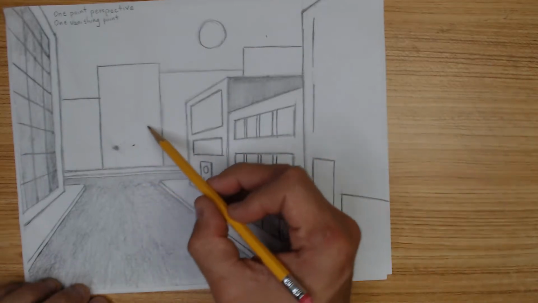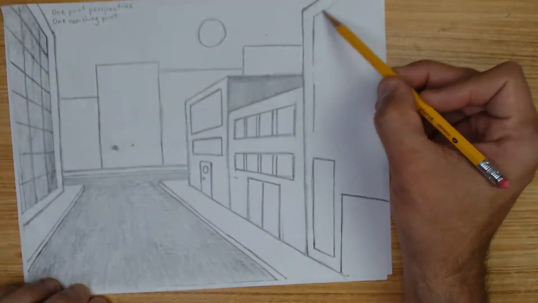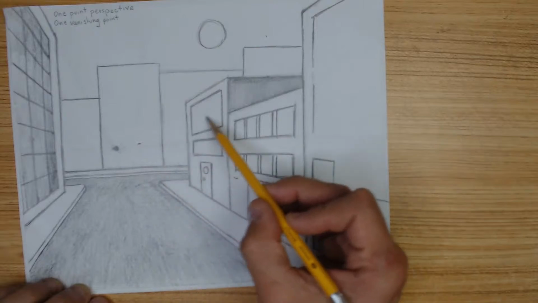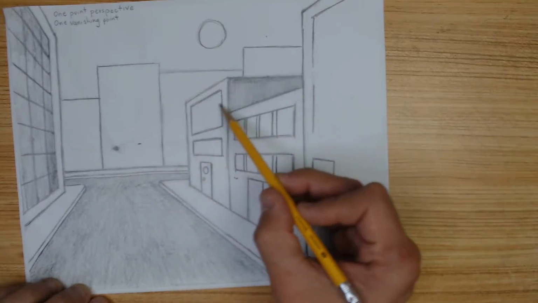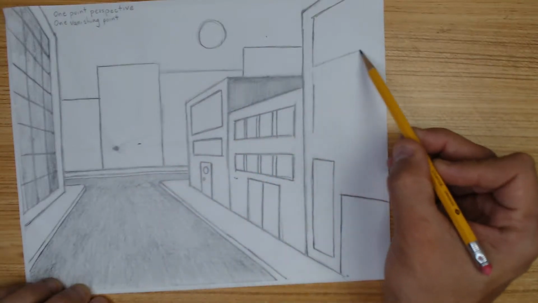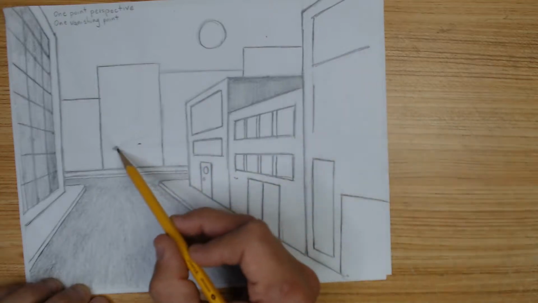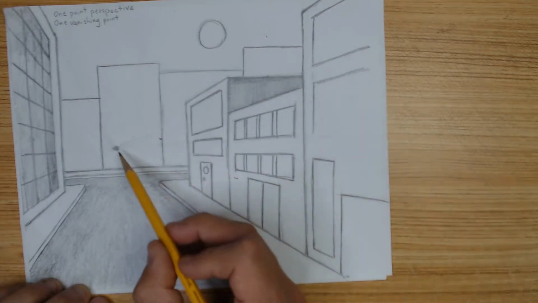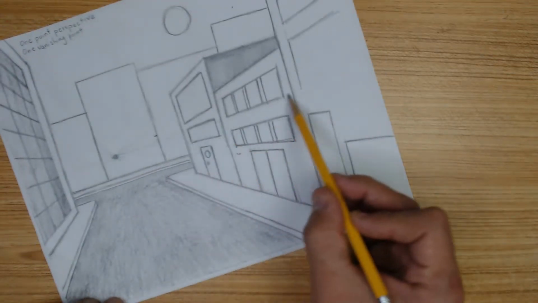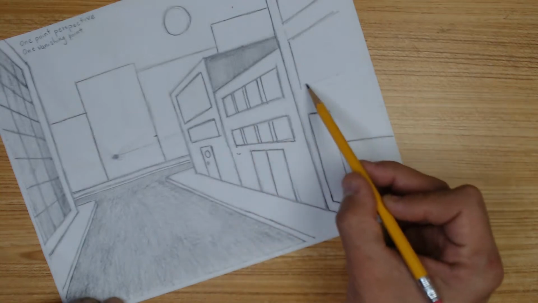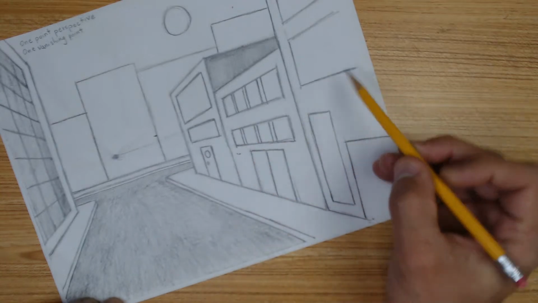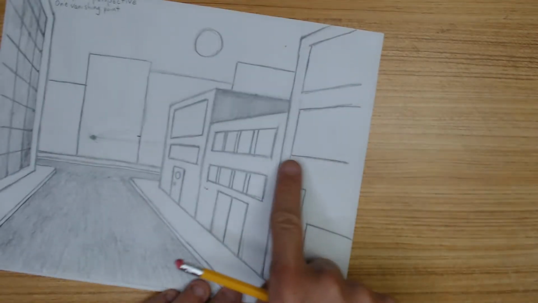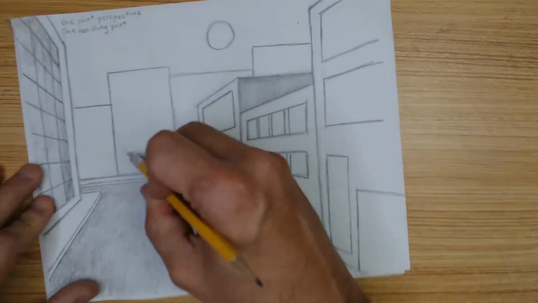So here goes through, through, the bottom one right here. You see the line starts getting straighter as it comes closer to the horizon.